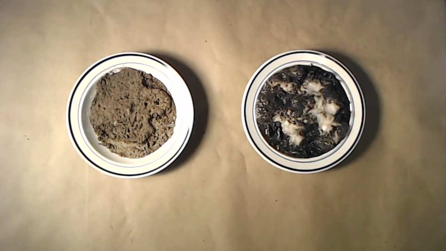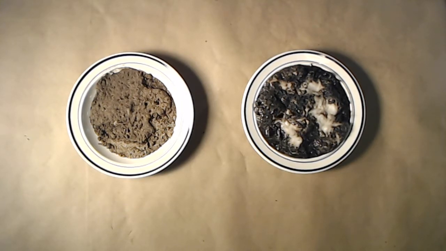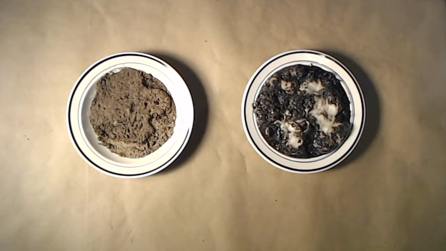If the soil bubbles or fizzes, the soil is acidic. This reaction is the result of acidic soil coming into contact with an alkaline or basic substance, in this case, the baking soda. Did you have a reaction in your soil? If your soil doesn't react to either test, it has a neutral pH, around 7, and that is very good for many living things.